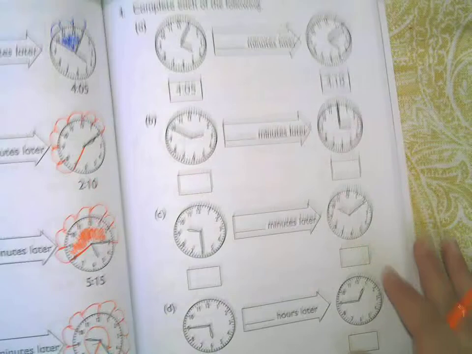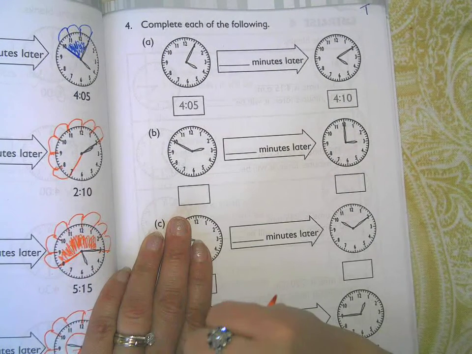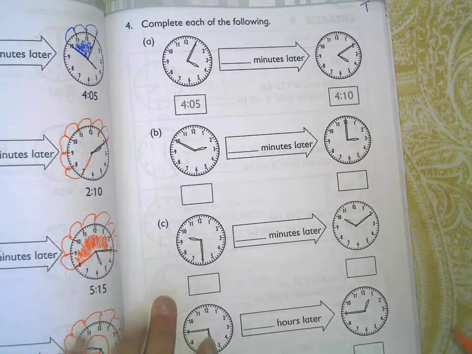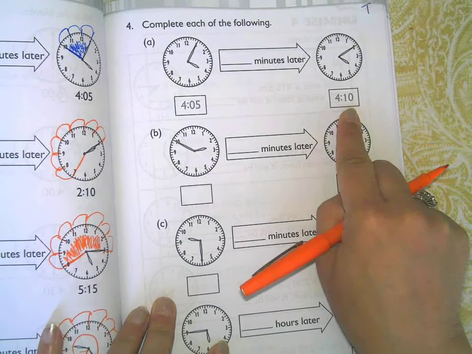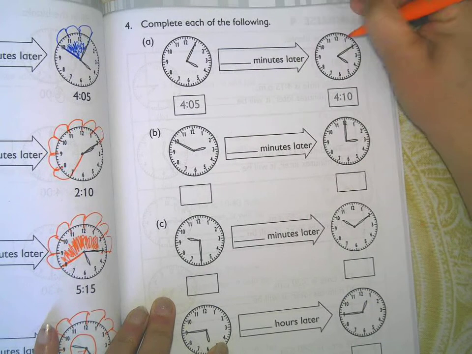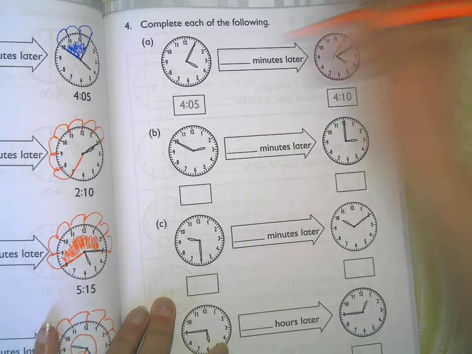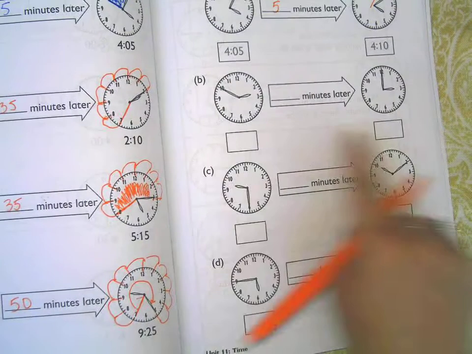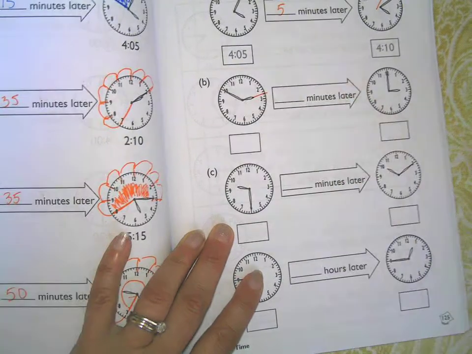Okay. Let's take a look at page 125. All right. We start, same thing. But this time you're writing the clock times down. That's the difference here. Okay? So starting at 4:05 and we end at 4:10. So that's only one jump, right? So we're starting here. We jump to there. So 5 minutes. Okay, so you're writing the times here. That's the big difference this time around.